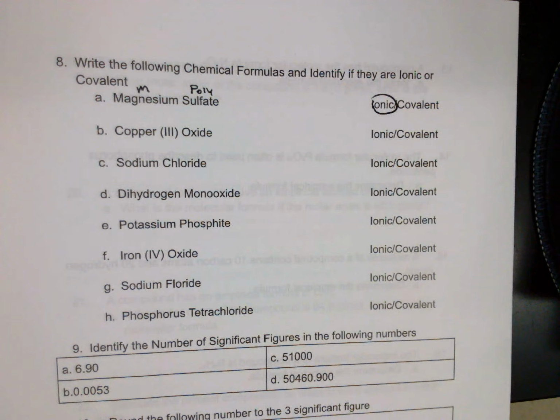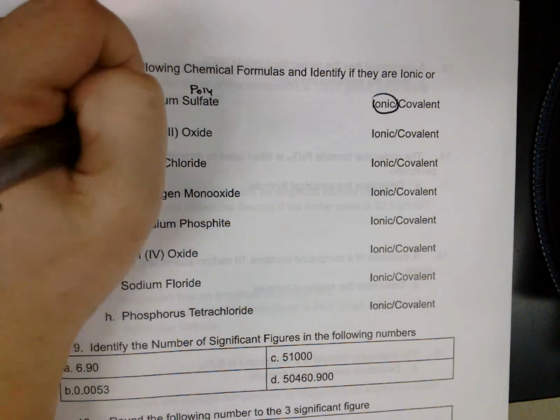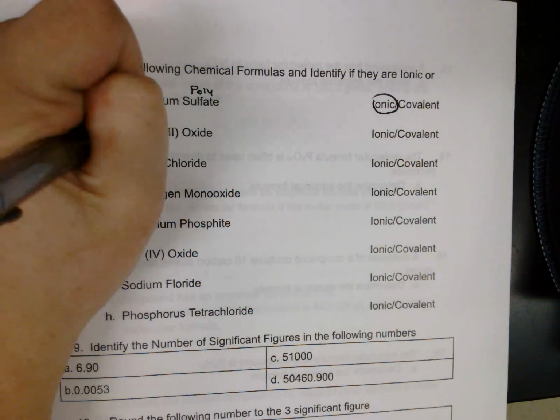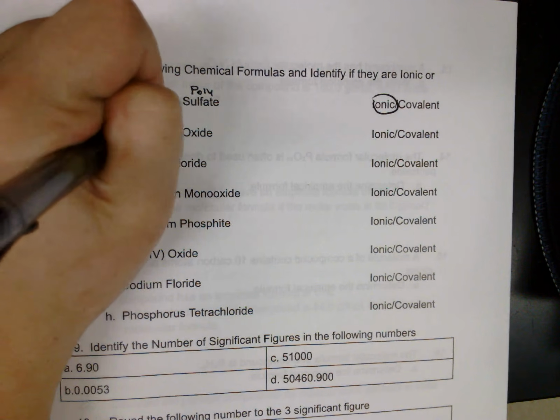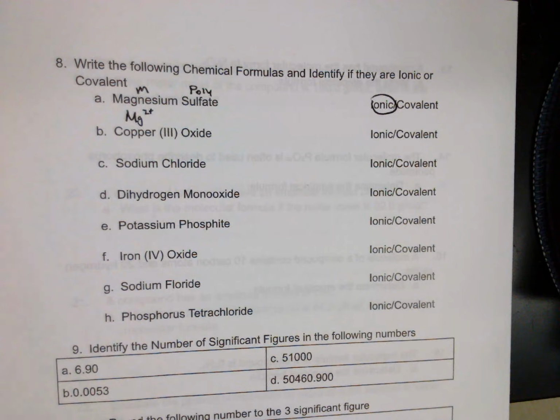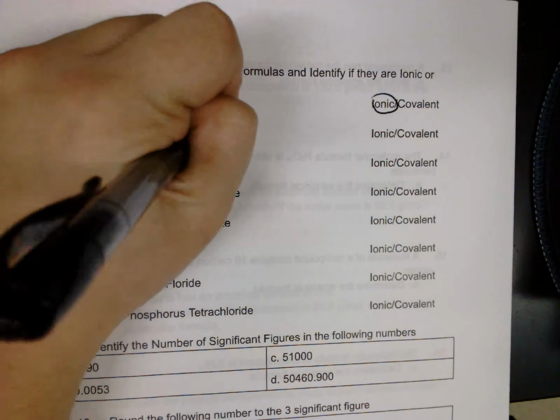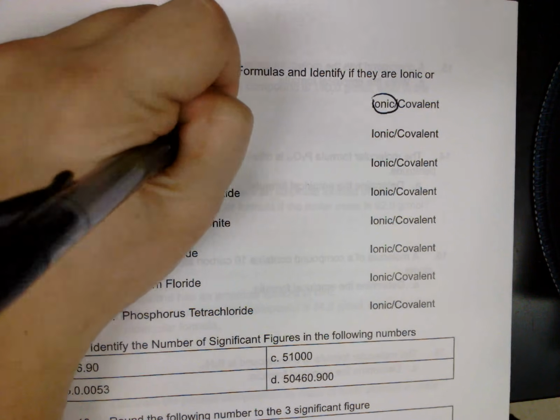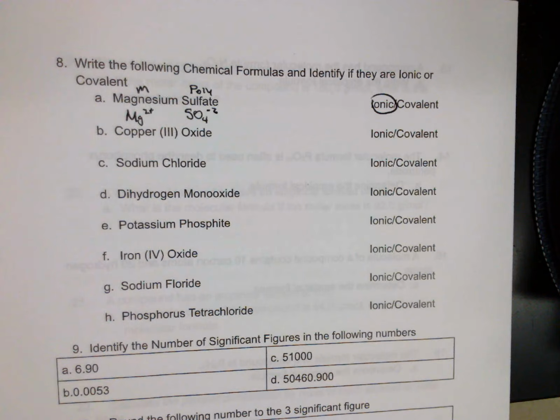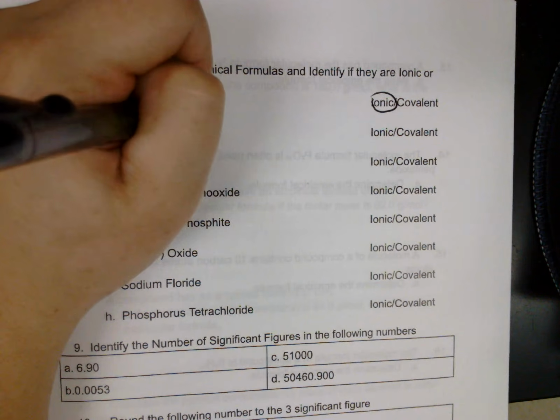And then we're going to look at our periodic table and find our elements. Magnesium is Mg with a 2+ charge, and sulfate is SO4 with a -2 charge. Since it's ionic, we have to drop our charges.